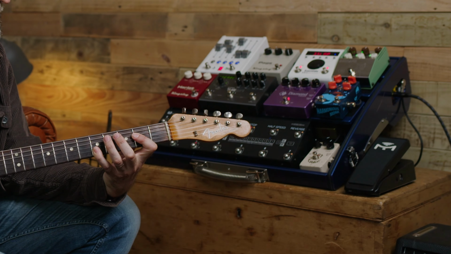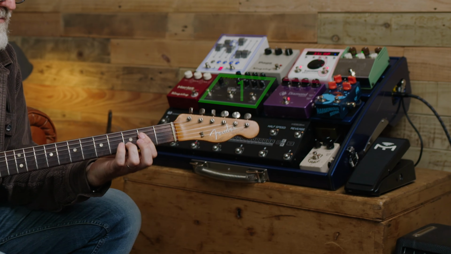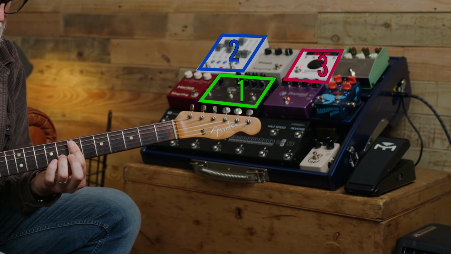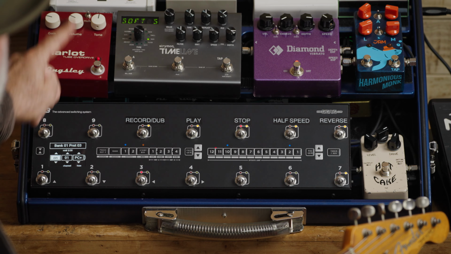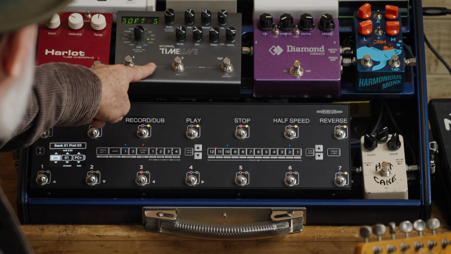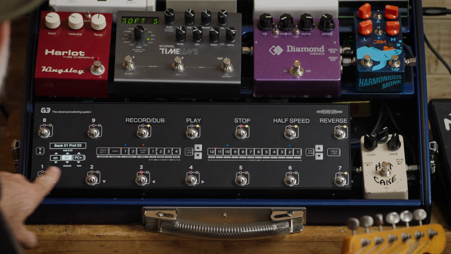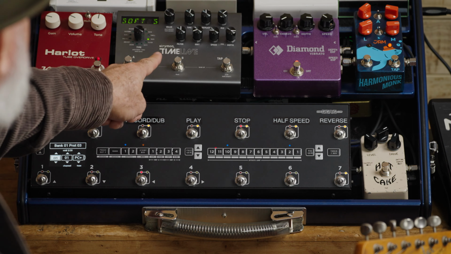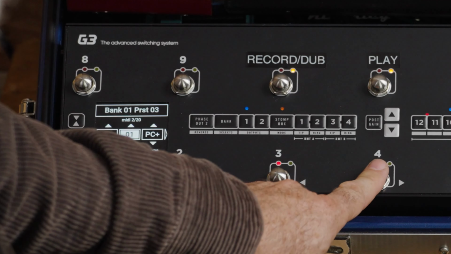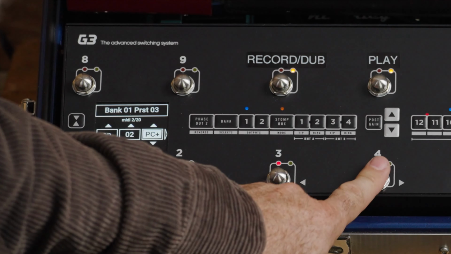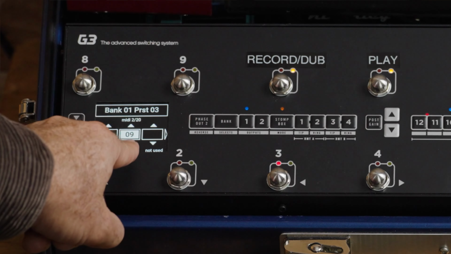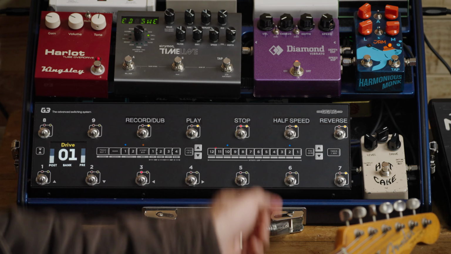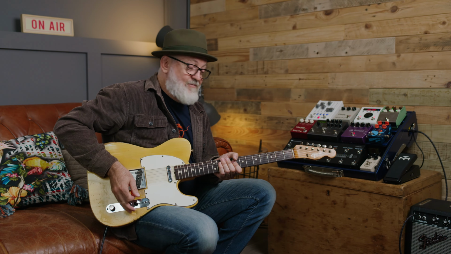By setting up each pedal with its own MIDI channel, I can send multiple MIDI messages from the G3 or Atom all at the same time, but each pedal will only act on the MIDI messages that are sent on its channel. So in this situation, the Timeline is on channel 2. If I go over here, change to channel 2, and then choose the preset number that I want to use, and I press this preset here, it's gone to a different Timeline preset.